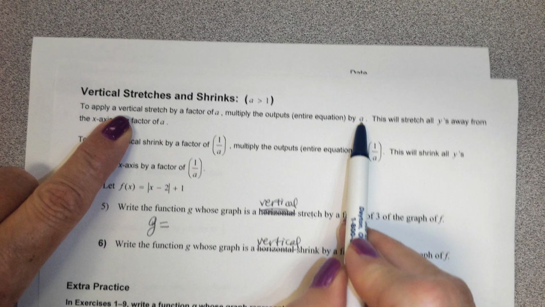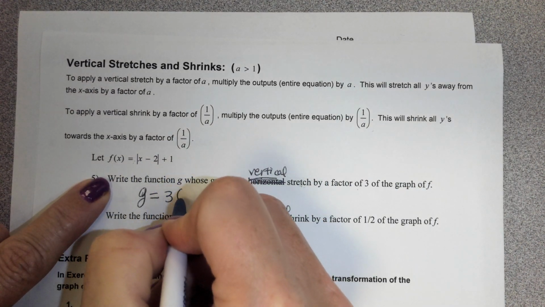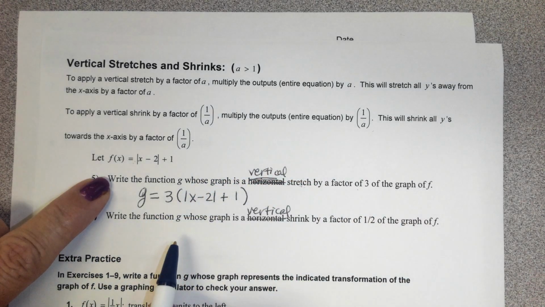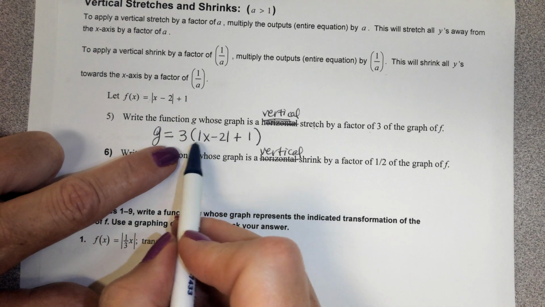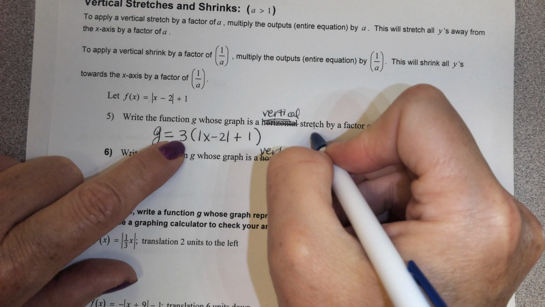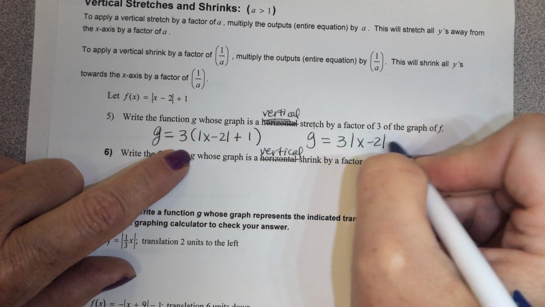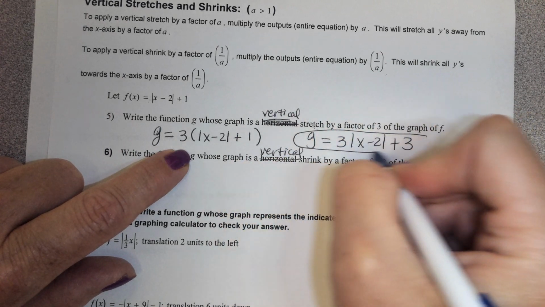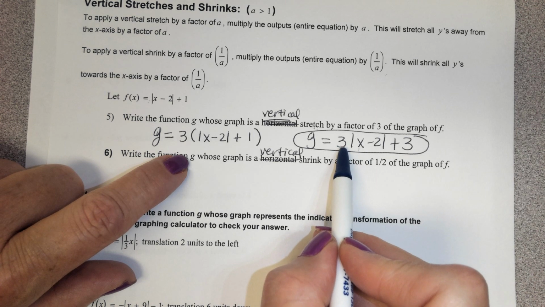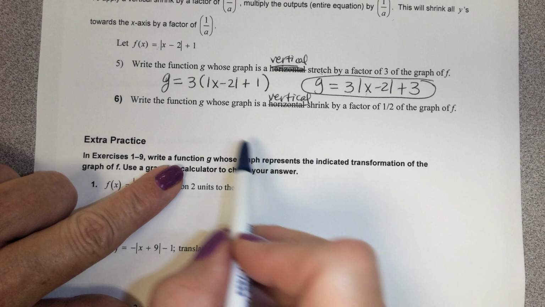Multiply everything by 3. So I'm going to have to take this function and multiply that whole thing by 3. Well, I would now just need to multiply this coefficient by 3. This is the way this would become. It would become 3 absolute value of x minus 2 plus 3. That's our answer. I don't want to multiply this by 3. It's already getting multiplied by 3. To do it twice would not work, just once.